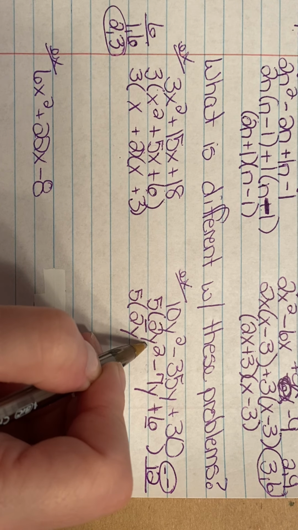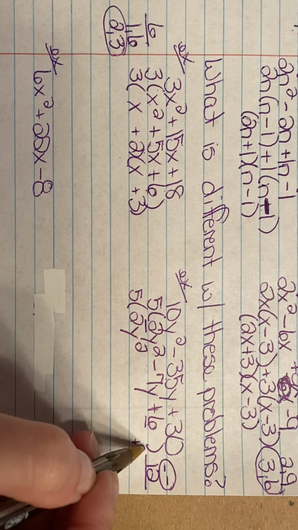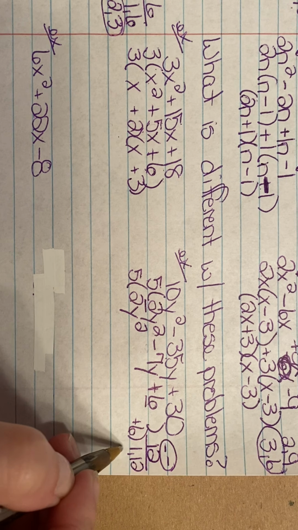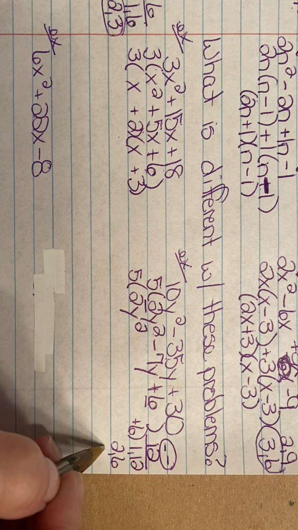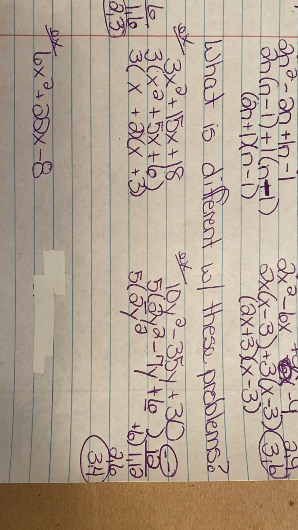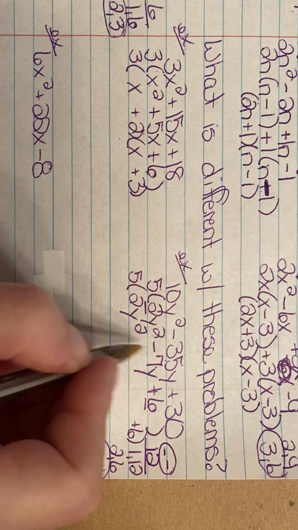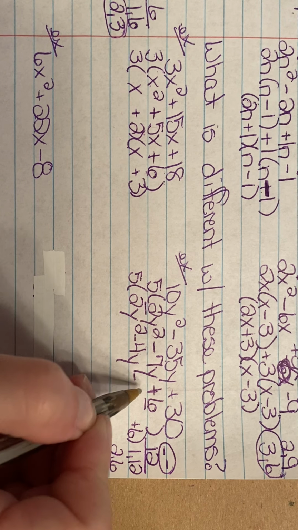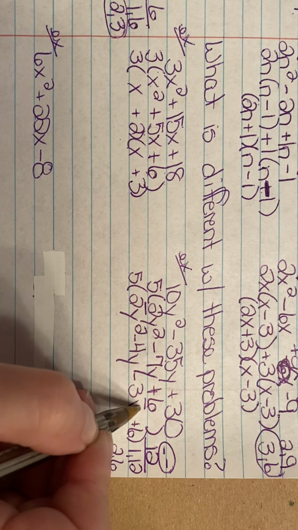2y squared plus 6 is going to drop down. And I'm going to list my factors. 1 and 12, 2 and 6, 3 and 4. Which one's going to get me to 7? 3 and 4. Okay, so I'm going to put my 4 up here, negative 4y. And I'm going to put my negative 3y up here. And I'm going to have to do factor by grouping.